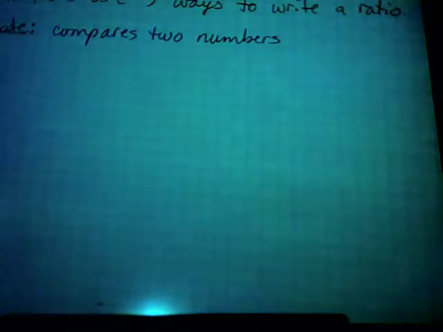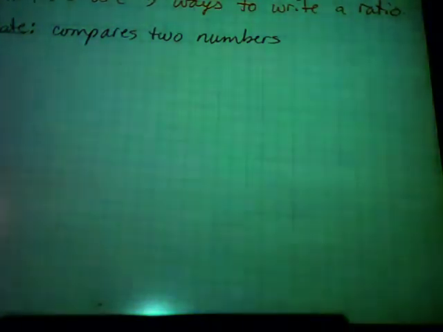So a rate also compares two numbers. But unlike the ratio, the rate has two different units of measure.